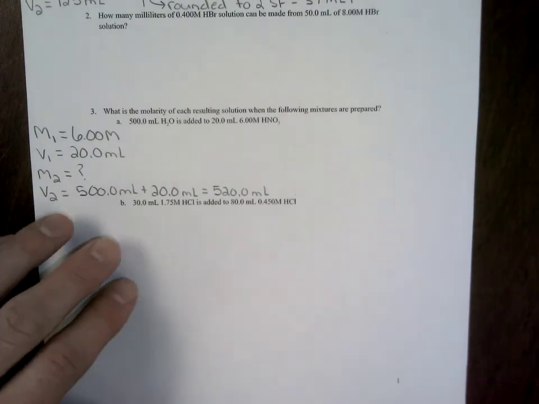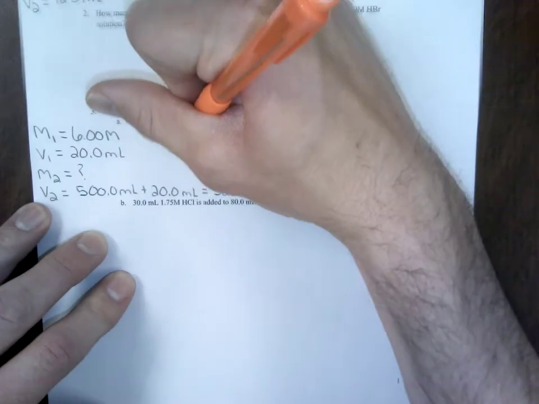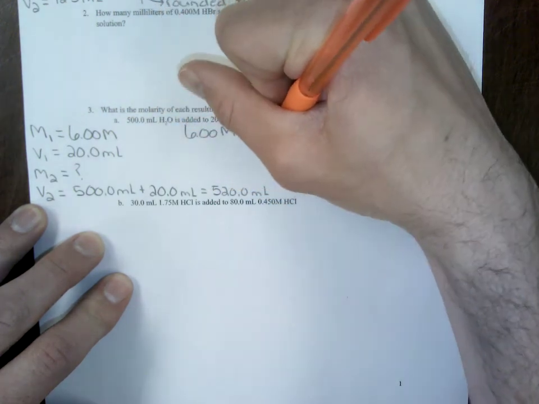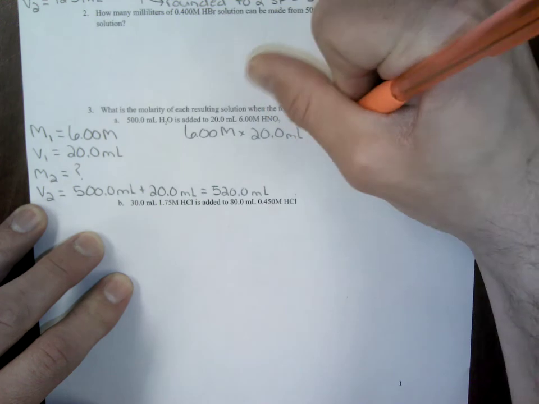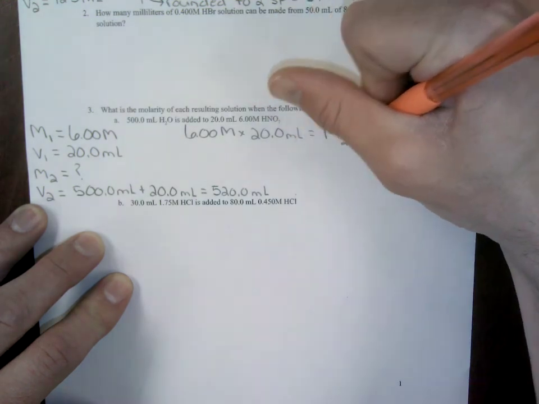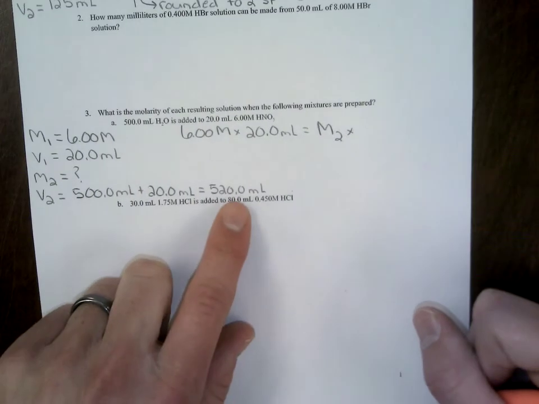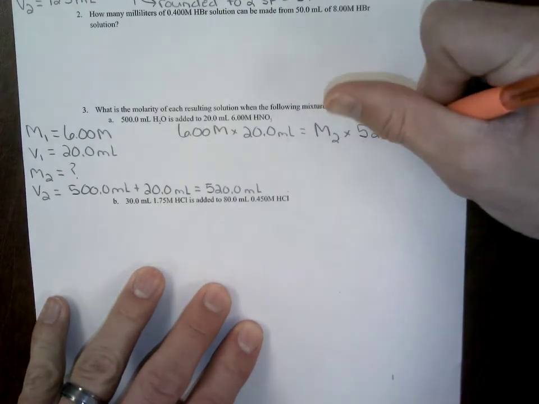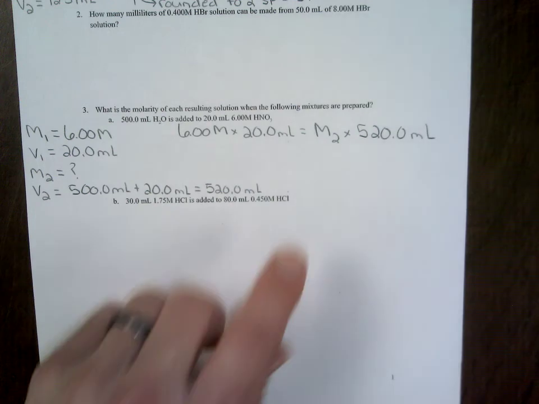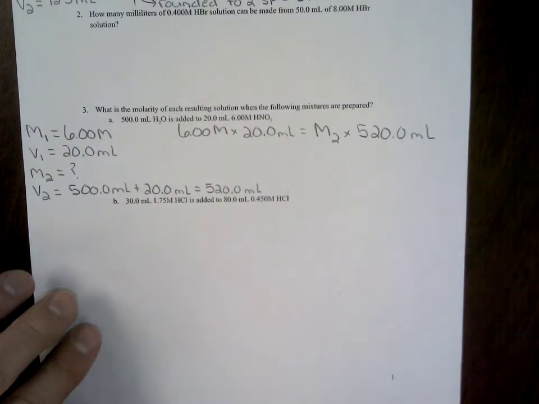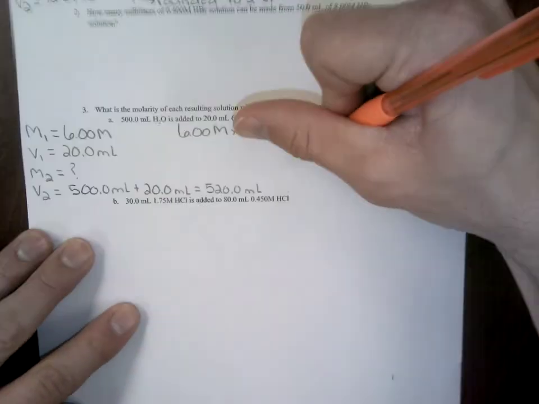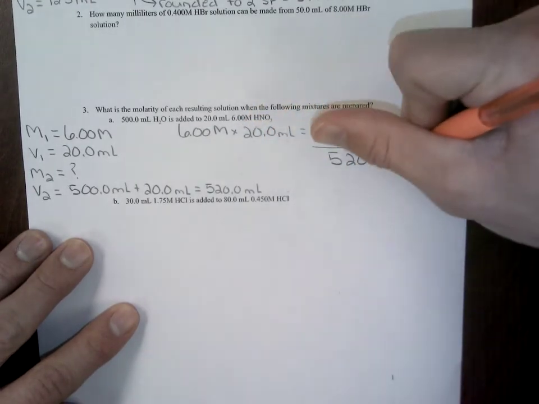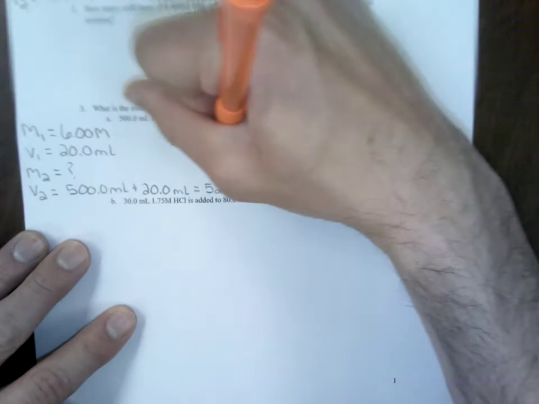Okay, now we have all our values. We can solve for that final concentration. So again, 6 molar times 20 milliliters is equal to that final concentration times the final volume, which we had to add those volumes together, which would be 520.0 milliliters. Now again, we want to get M2 by itself. It is attached via multiplication, and so what we do here is divide each side by 520 to get M2 by itself.